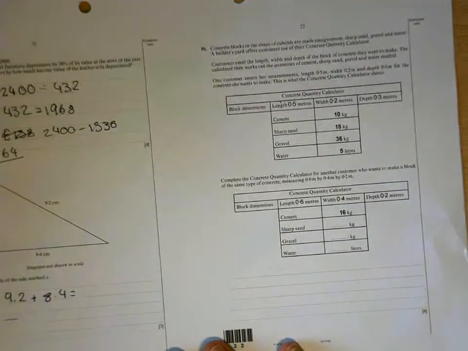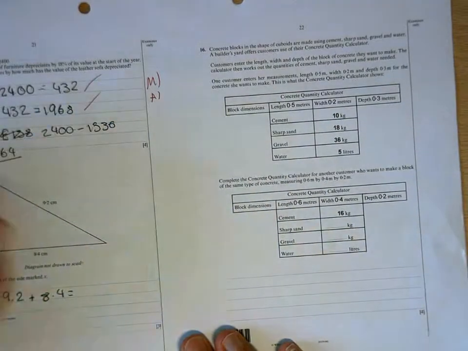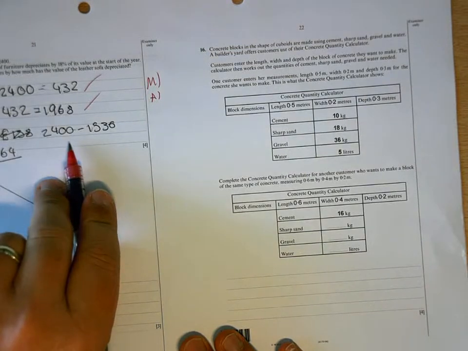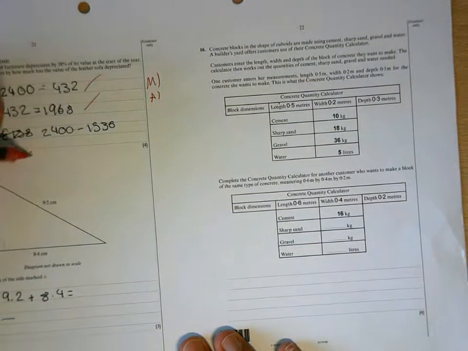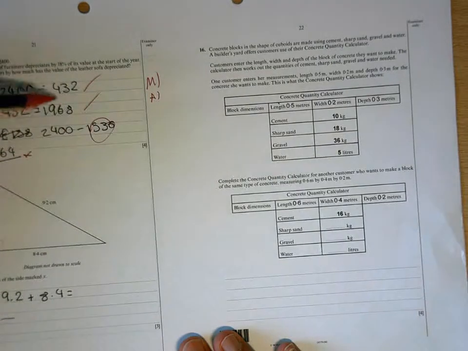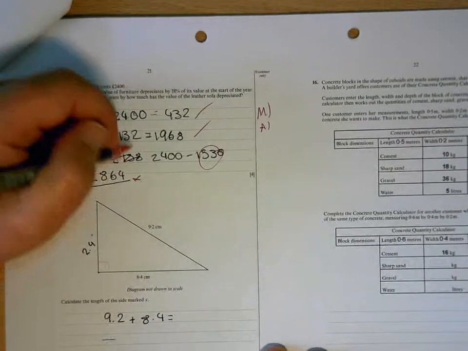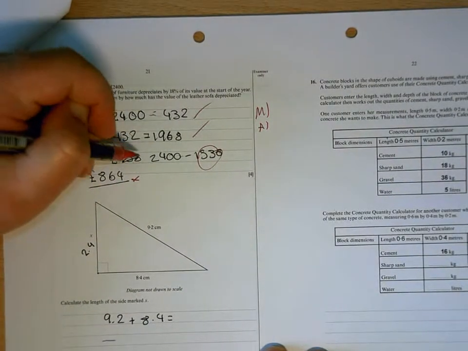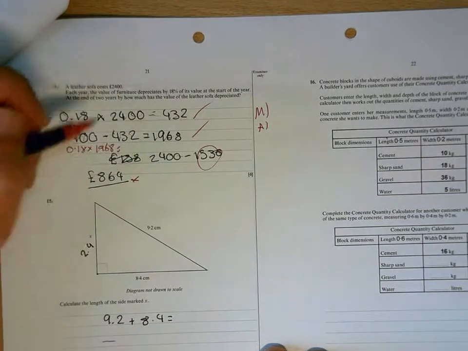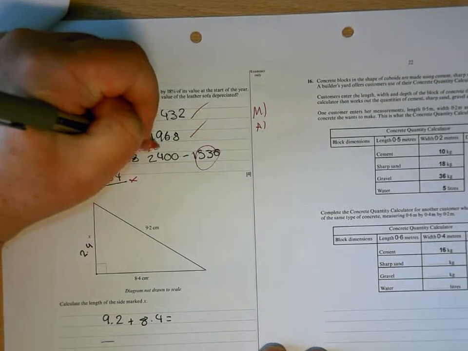Right. That's correct. But then you've taken off a wrong quantity. What you need to do now, so that's year 1, that's the first year. What you now have to do is to work out 0.18 times 1968, and that's how much they lose in the second year, and then that comes out to be £354.24.